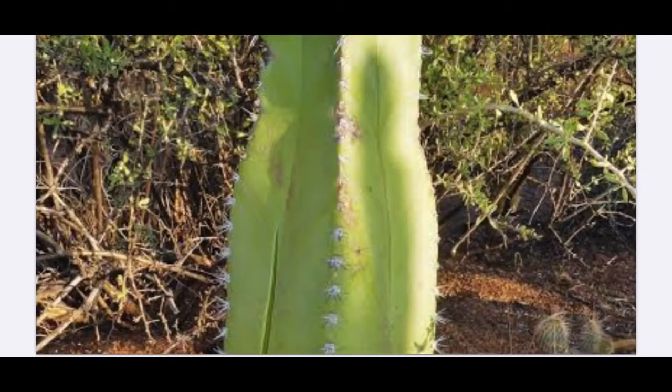In desert plants such as cactus, the stem is fleshy and swollen as it stores water. This fleshy stem is green in color. It also makes food for the plant by the process of photosynthesis because the leaves of the cactus are reduced to spines.